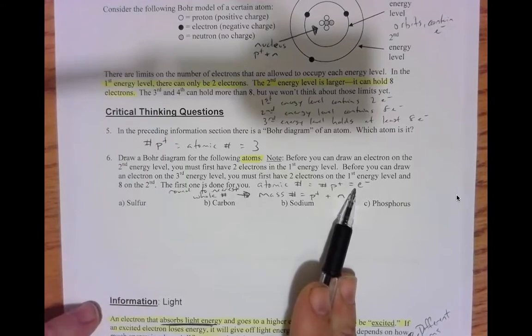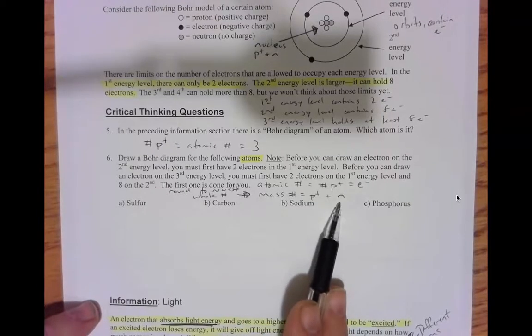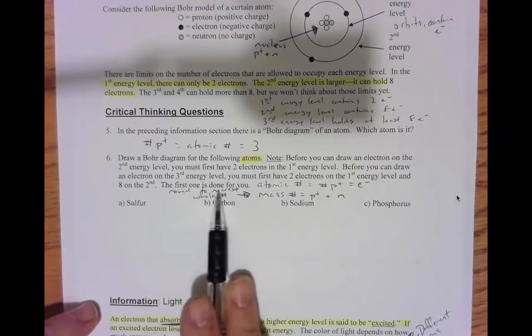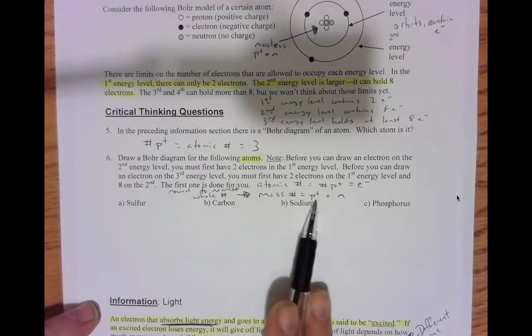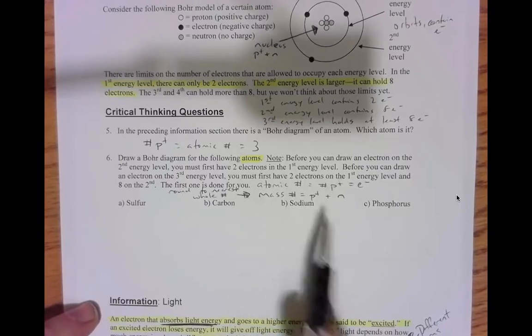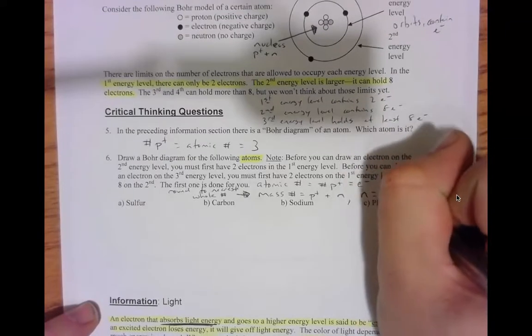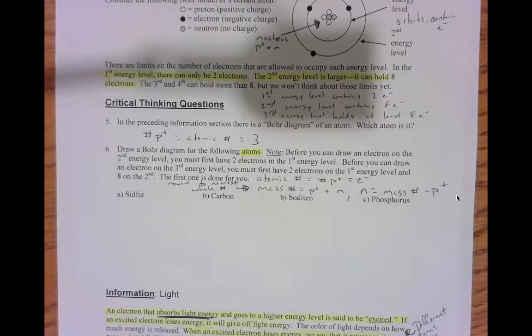Next, we would have to figure out the neutrons. To figure out the neutrons, we can use the formula mass number equals protons plus neutrons. Remember, guys, your mass number on your periodic table, you can round it to the nearest whole number. And then if we rearrange this formula a little bit, subtracting protons from both sides, that equals the neutrons. So what we see here is neutrons equals the mass number minus the protons.